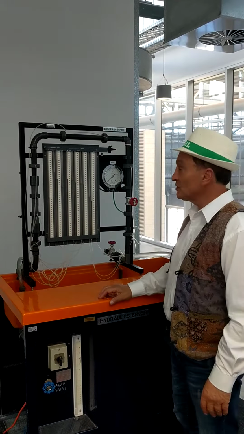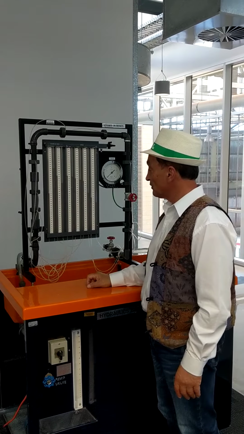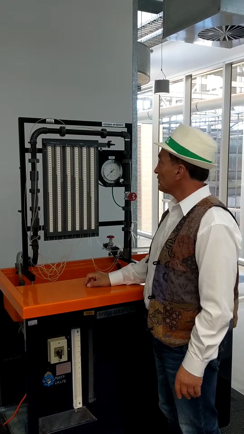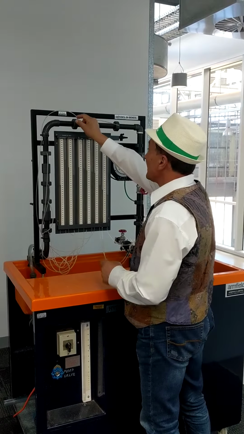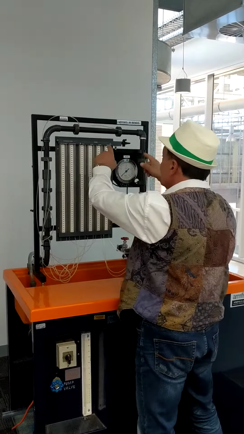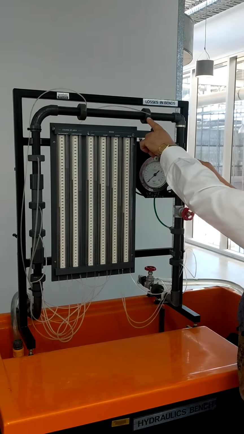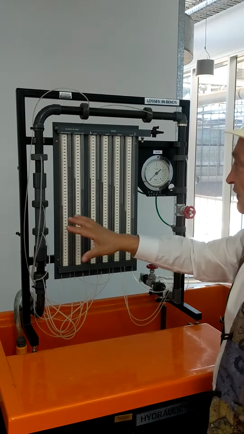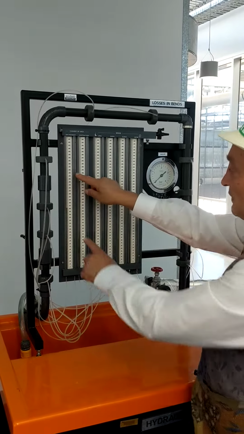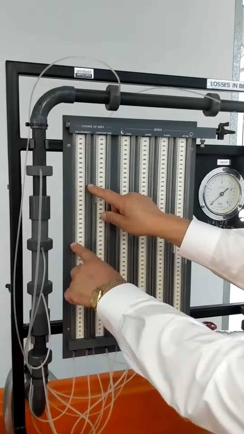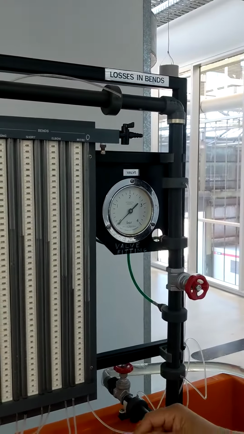Today's class we're going to be using the losses in bends apparatus to determine the system resistance curve. If you recall from the practical that we did with the losses in bends, the tapping points across each fitting, whether it be the short elbow or the short bend and the other fittings, managed to determine a difference in piezometer level from which we can determine the losses at each tapping point.